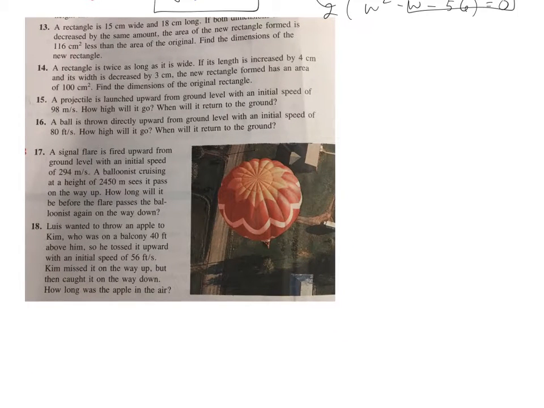A ball, oh, this is great. A ball is thrown directly upward from ground level with an initial speed of 80 feet per second. How high will it go and when will it return? So for a problem like this, we have to think, what are we trying to figure out first?